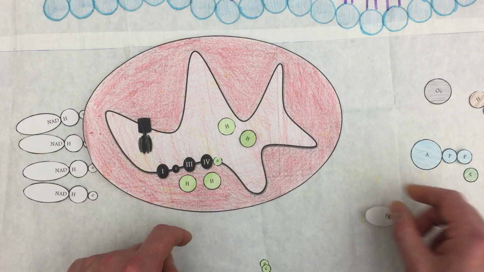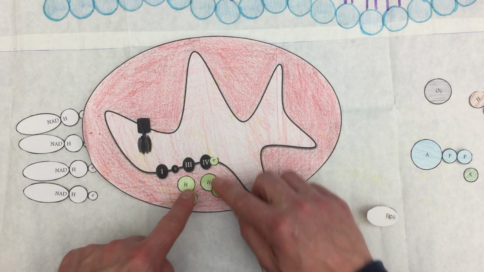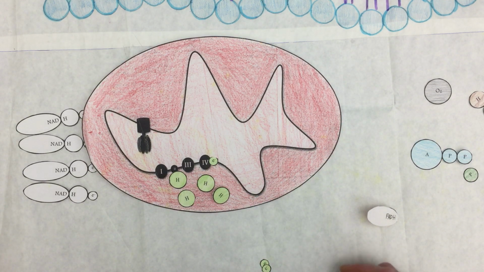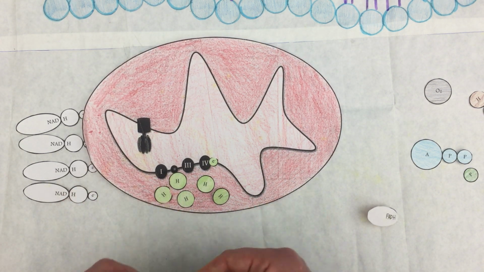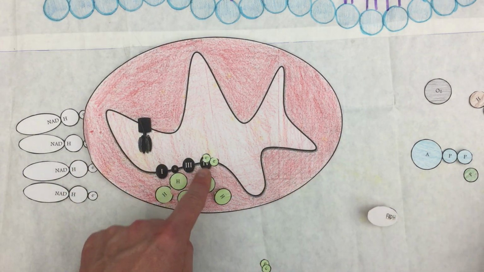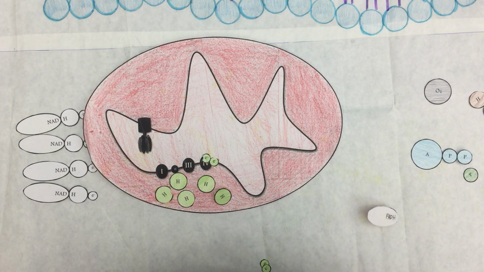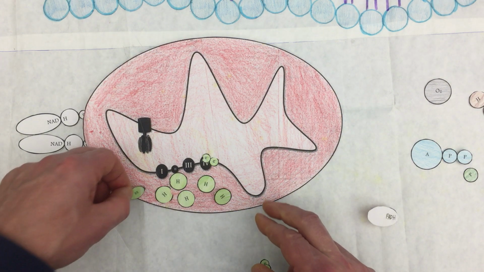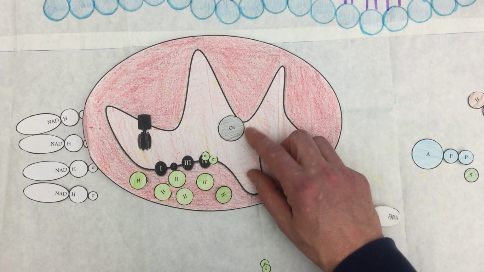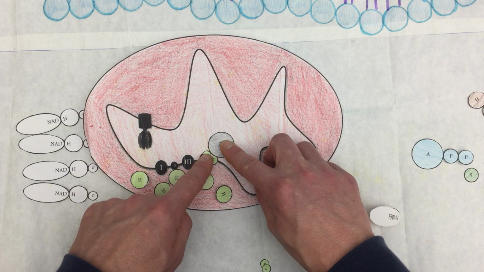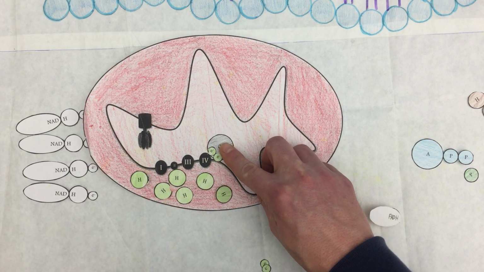And how this happens is now we're going to have a buildup of all these hydrogens here in the intermembrane space. Now, before I continue with that, I need to tell you what's going to happen to these electrons at the end of the line at protein number 4. This is why oxygen is called the final electron acceptor. Oxygen, that's O2, will come in and collect these free electrons.